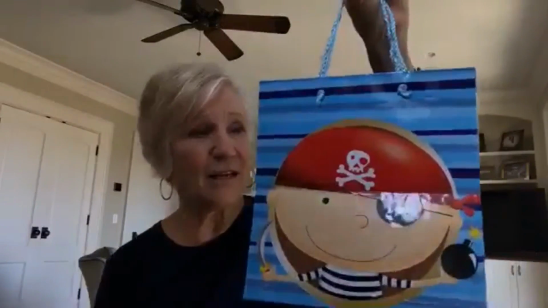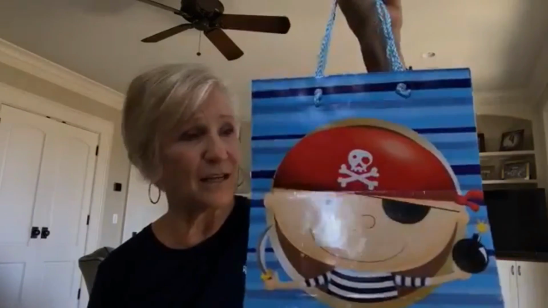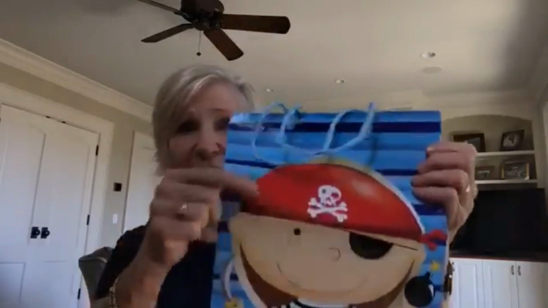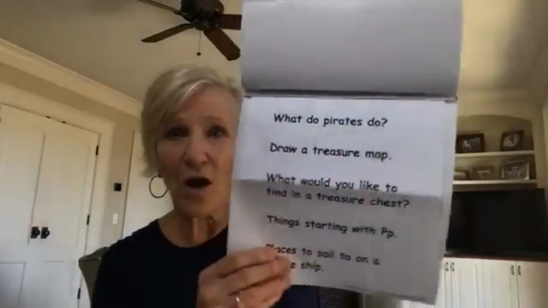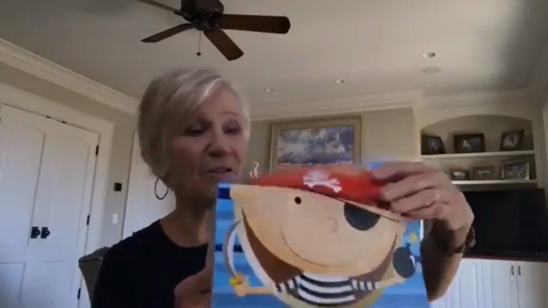And this is one made out of a gift bag, and you can get these at the dollar store, different holiday and seasonal bags, or you probably have some in a closet at home. What you do is you cut the front and back off the gift bag, and then cut paper the size of the gift bag, and you give every child a sheet of paper to draw or write a story that goes along with the front of the book, and then you staple them in here.